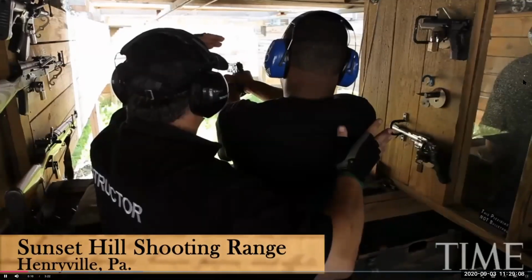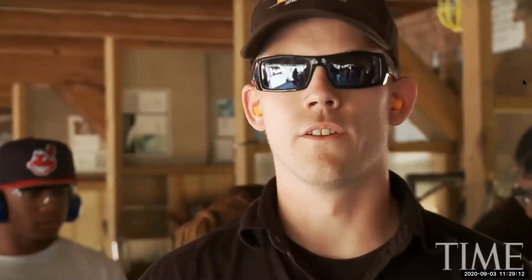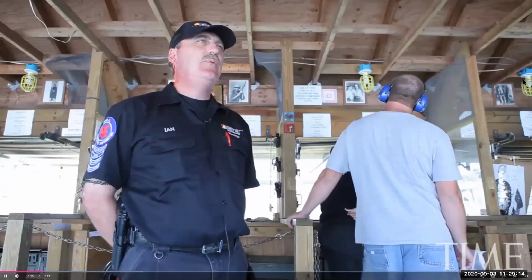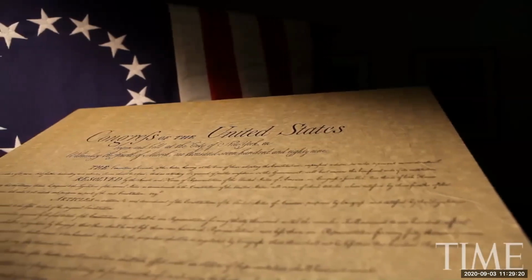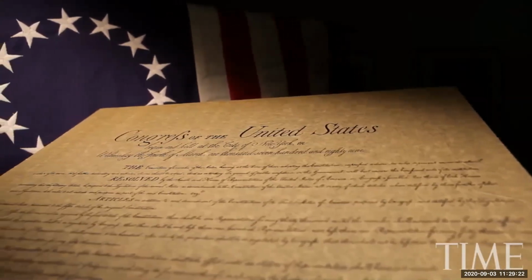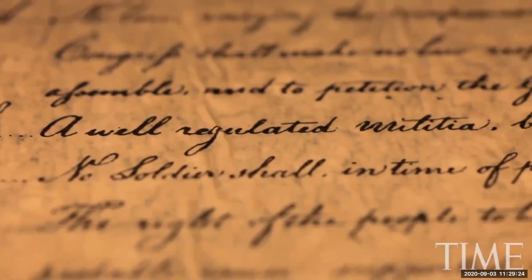A well-regulated militia. Being necessary to the security of a free state. The right of the people to keep and bear arms. Shall not be infringed. When I read the Bill of Rights, that's what I see. People who have empowered themselves through defeating a superpower with a ragtag militia. It's amazing. It's absolutely an amazing story.